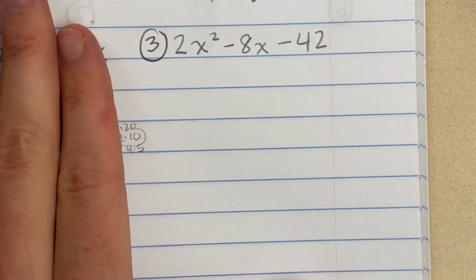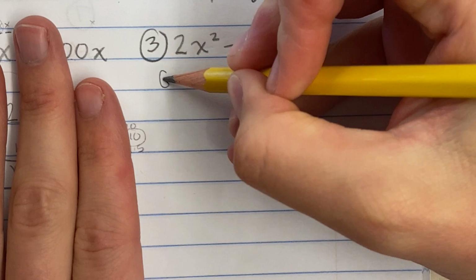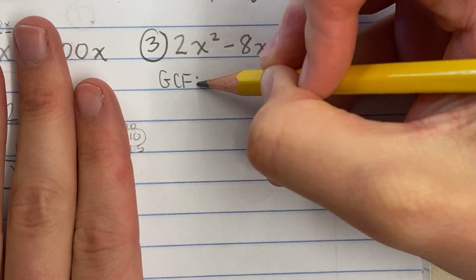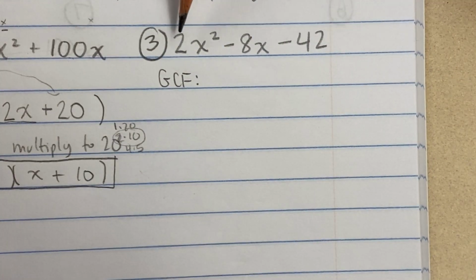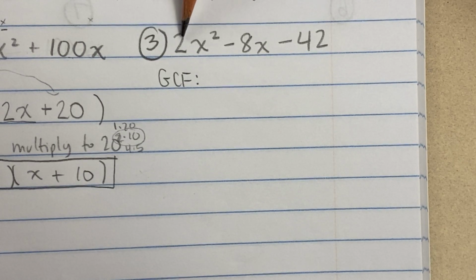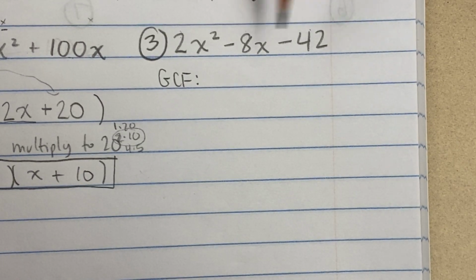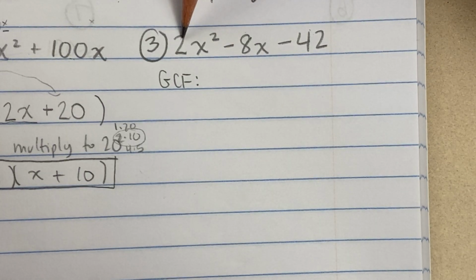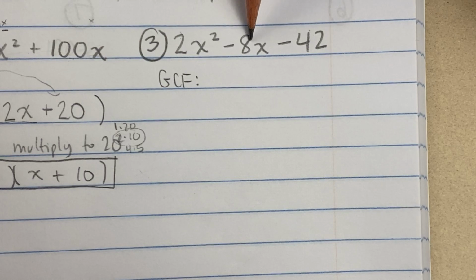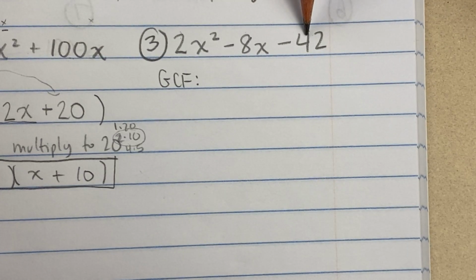And problem number 3, I'm going to get out the greatest common factor first. Okay, so I'm going to look and I see that there is a 2 here, an 8 here, and a 42 here. So what number goes into 2, 8, and 42? I start with the smallest number and think, okay, well the factors are only 1 and 2, so the larger one is 2. Does 2 go into 8? Yeah, 2 times 4 is 8. Does 2 go into 42?